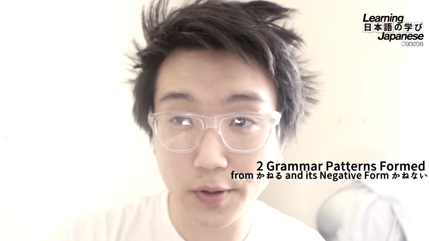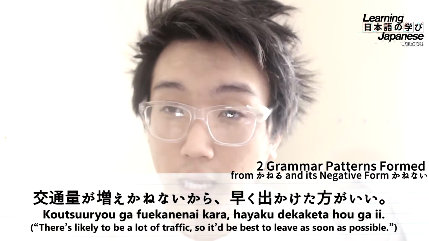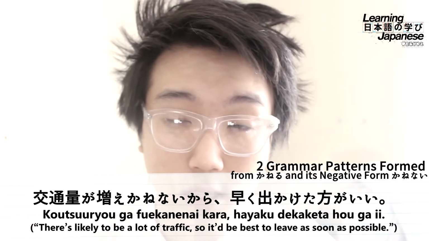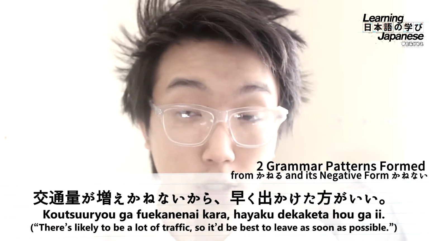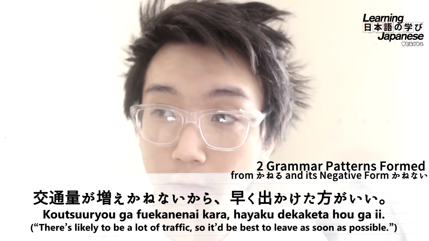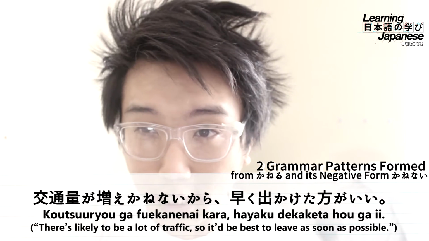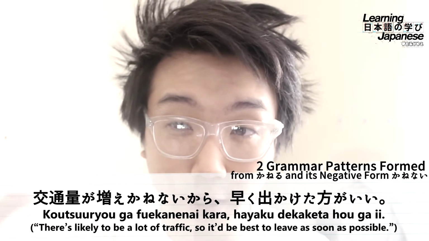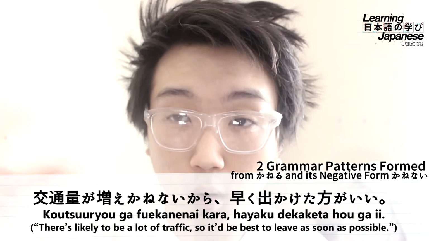And so for our next example sentence, we have the line kosuryo ga fuekanenai kara hayaku dekaketa hou ga ii. So this example sentence right here is going to translate to something along the lines of there's likely to be a lot of traffic, so it'd be best to leave as soon as possible. Once again, let's break down the sentence just to get a feel of how everything's working here. So our first word is going to be the noun kosuryo.